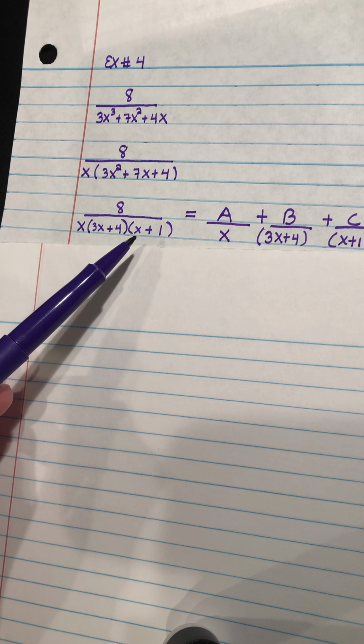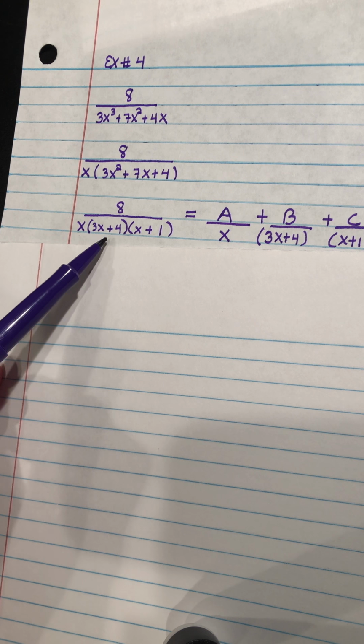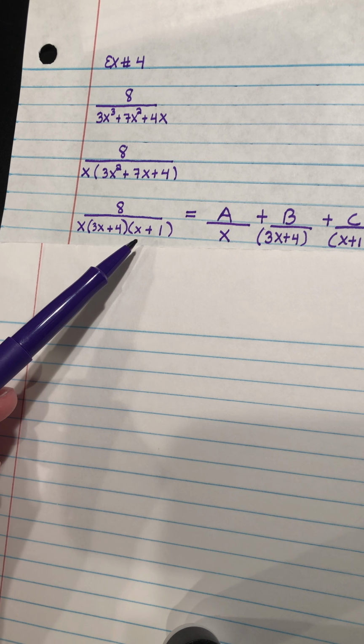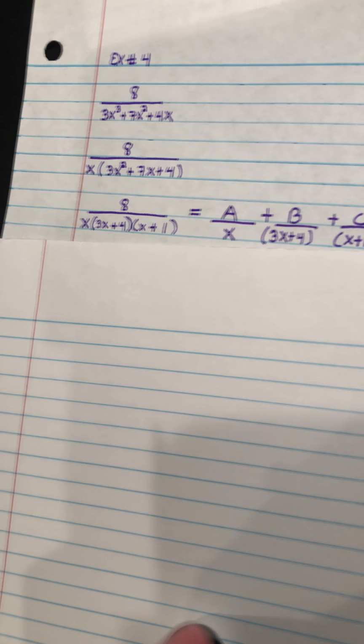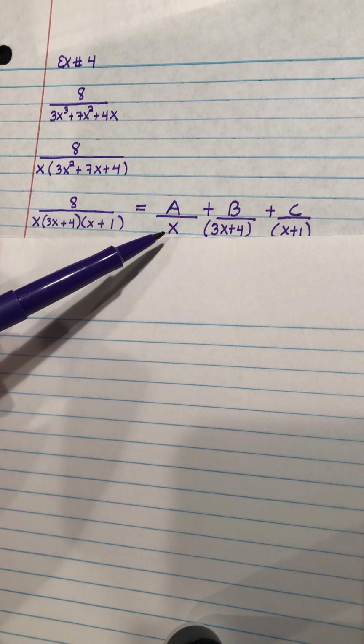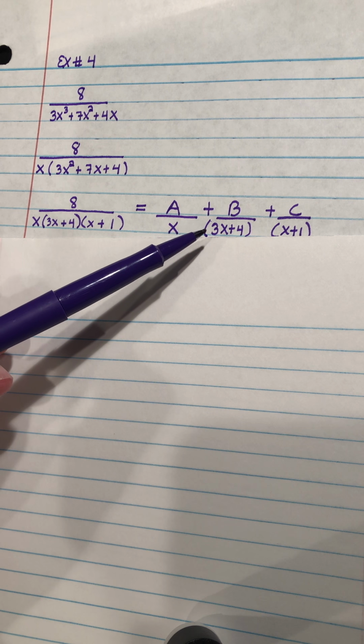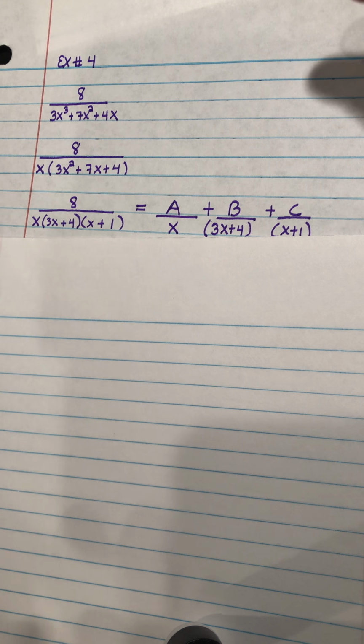times x plus 1. At this point, there are 1, 2, 3 factors in the denominator. Therefore, there's going to be 3 fractions. So I'm going to put A over the first factor, B over the second factor, C over the third factor.